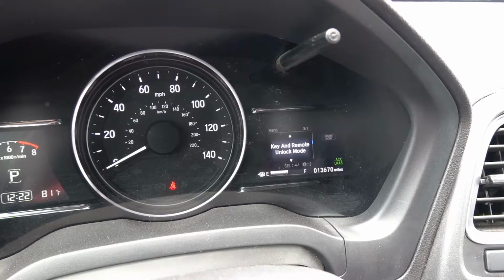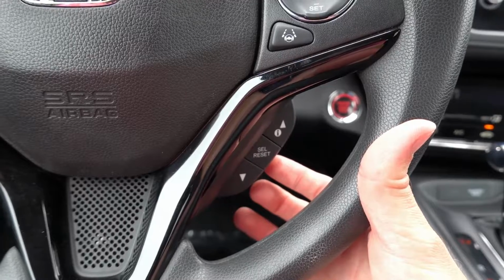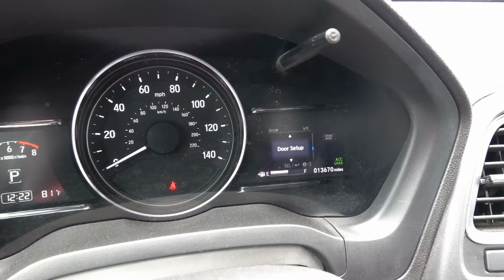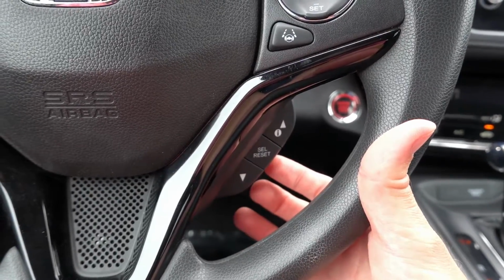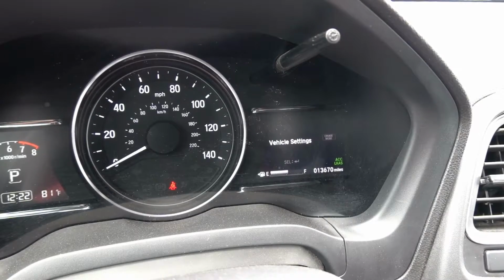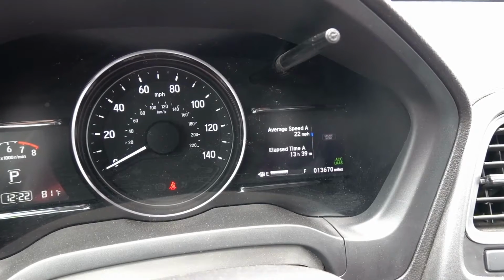Now once you are finished in this menu, you can simply press the exit button by scrolling all the way to the bottom until it says exit, pressing the select button, and this will return you to the other vehicle settings. To exit the vehicle menu entirely, simply scroll down to the bottom once again and press the select button on exit. From here you can scroll back to your selected screen and keep the information you would like on it.